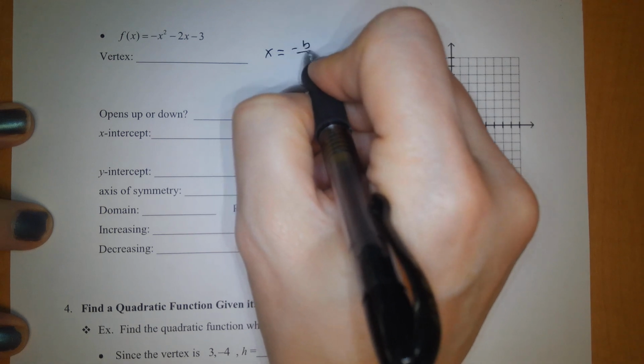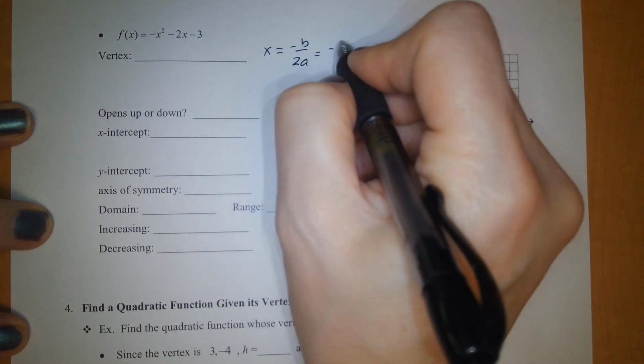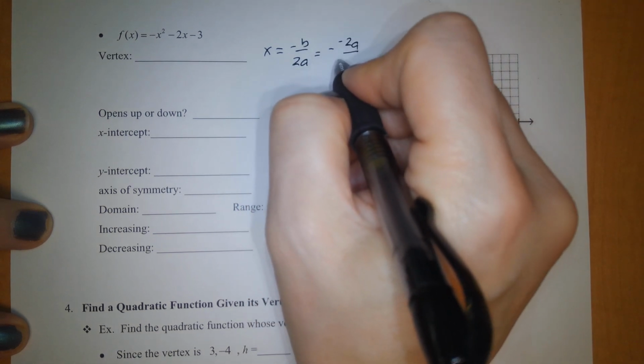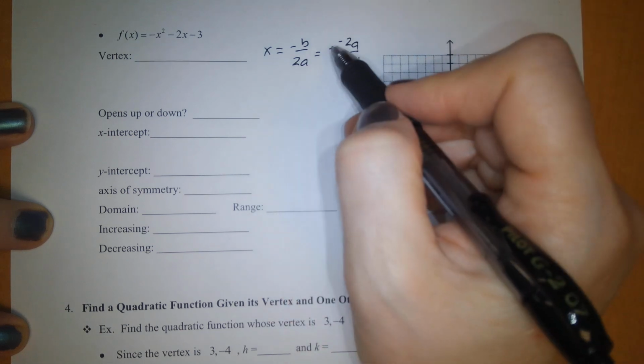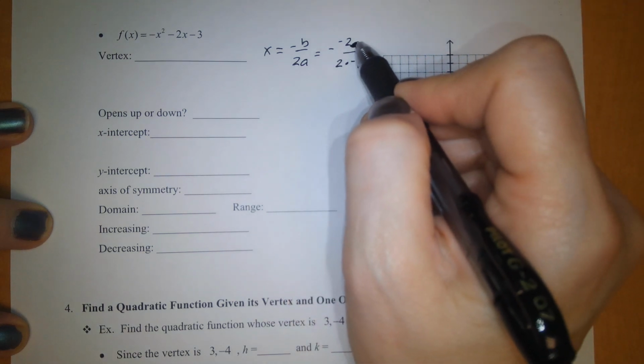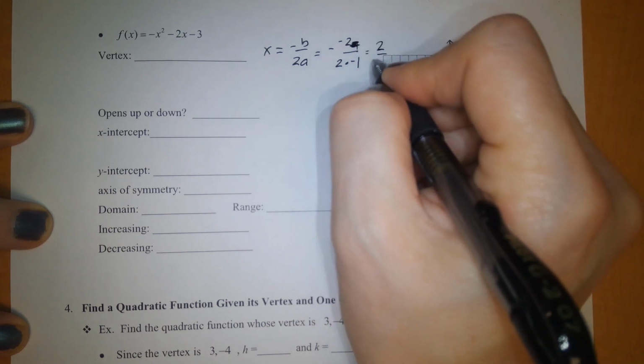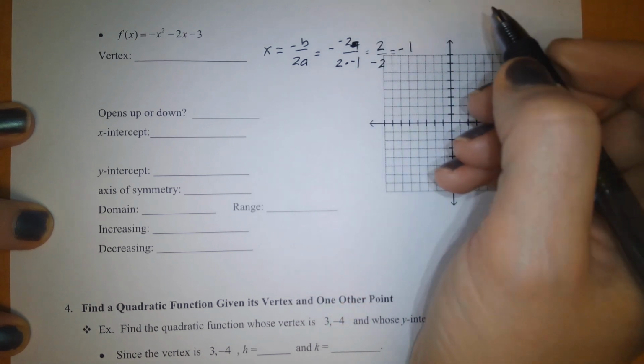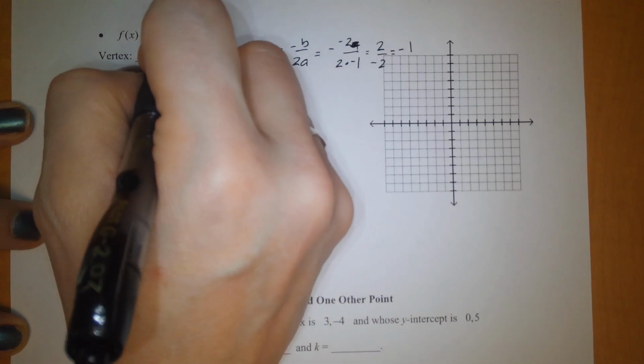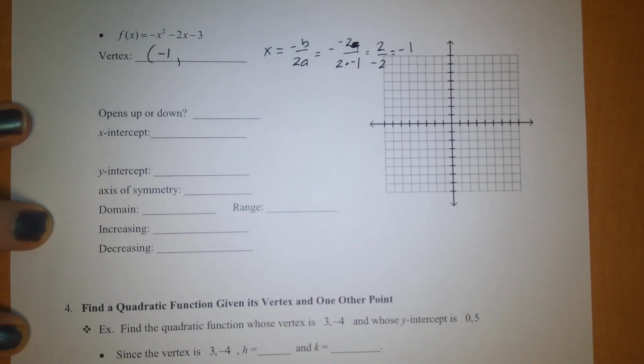The x-coordinate is located at negative b over 2a. So this is positive 2 over negative 2, which is negative 1. So the x-coordinate is located at negative 1.